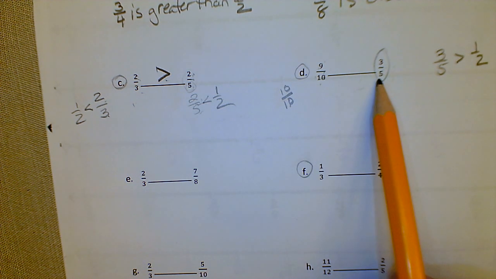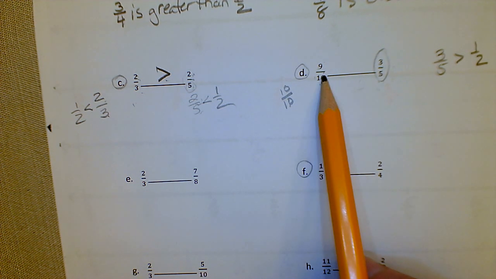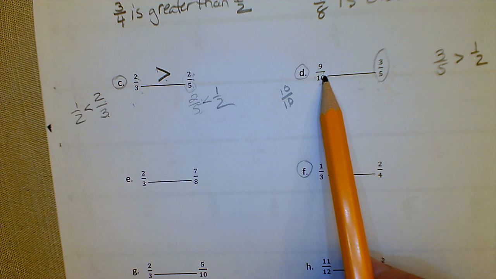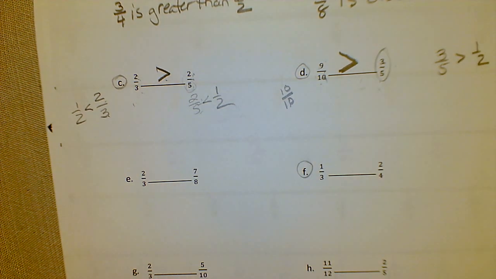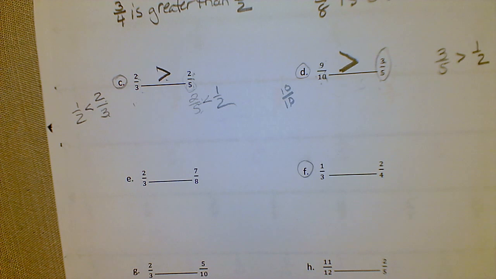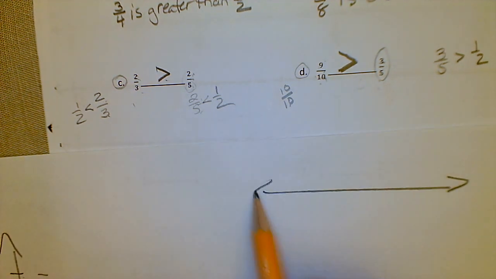So this is a little bit bigger than 1/2. This is almost 1. So since it's almost 1 whole, it's going to be bigger than the one that's a little bit bigger than 1/2. So I hope this is starting to make a little bit of sense. If you're super stuck, do a quick sketch of that one. I don't mind, just so you understand it.